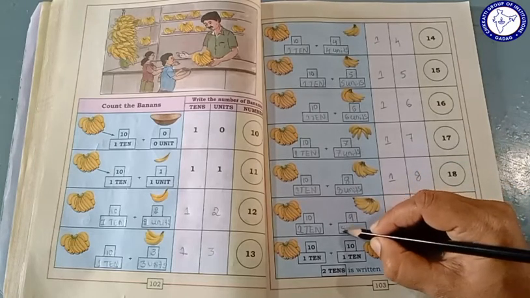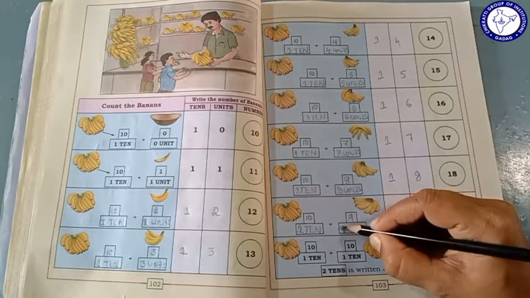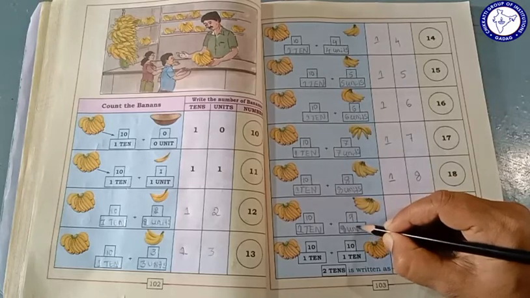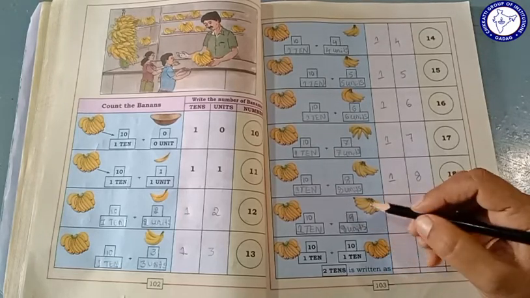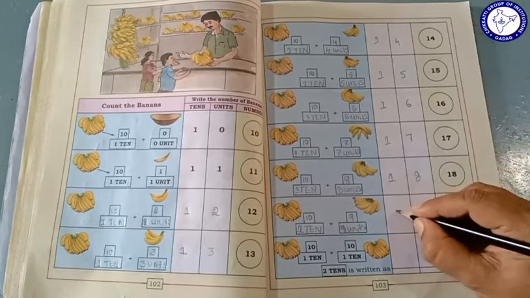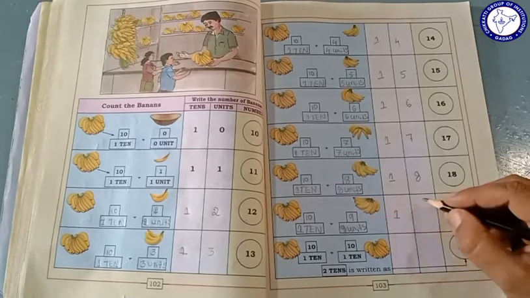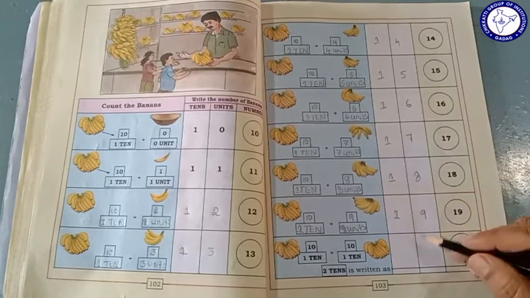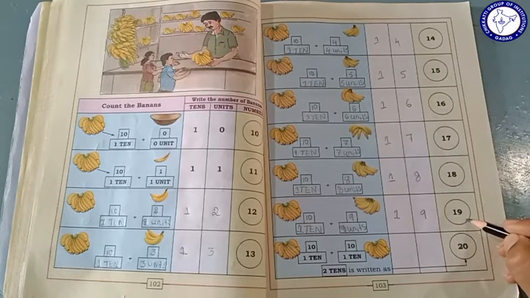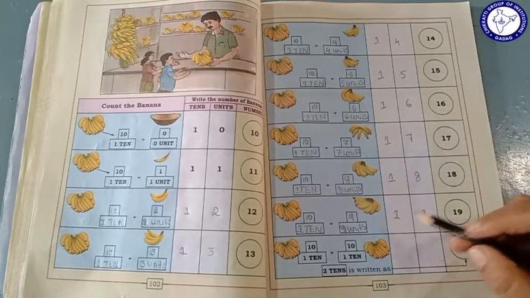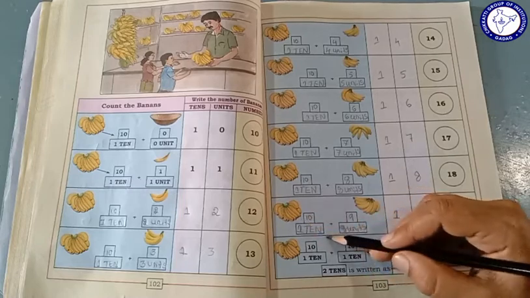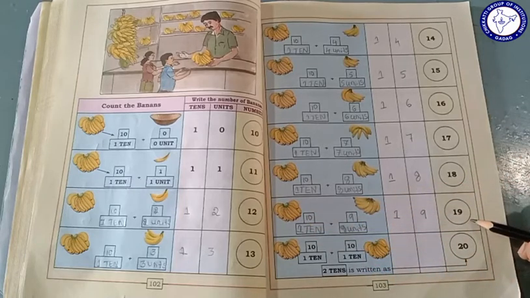So here I'll write as 9 units. Okay, so 9 units. So we can consider as 1 ten plus 9 units. So we total number of bananas we will count. No, those are 19. 10 plus 9 is equal to 19.